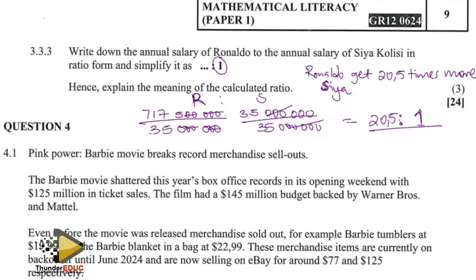For 1 rand that Sia gets, Ronaldo gets 20 rand and a half, which is 20 times and a half more.